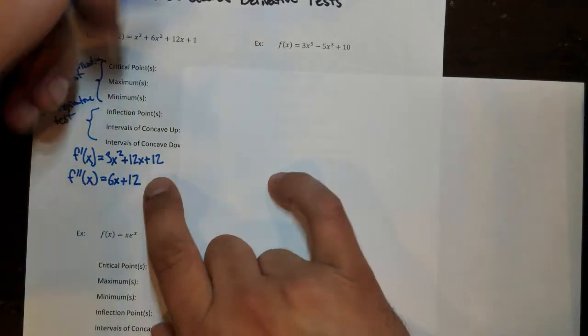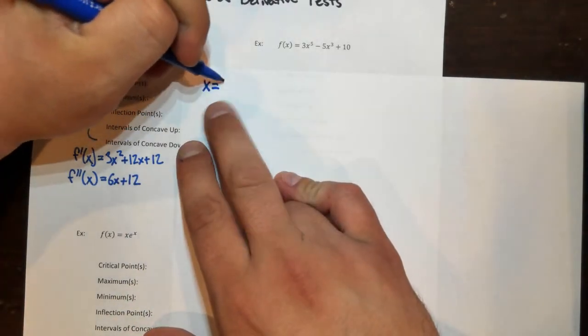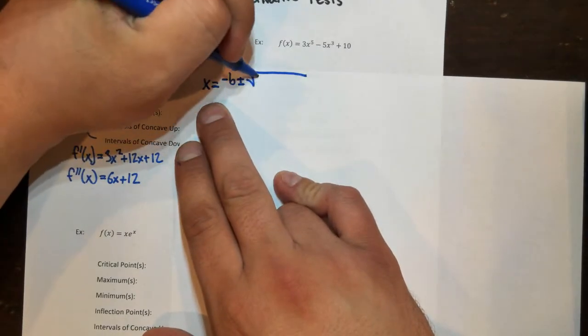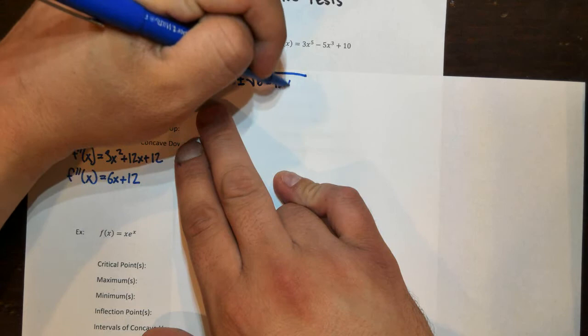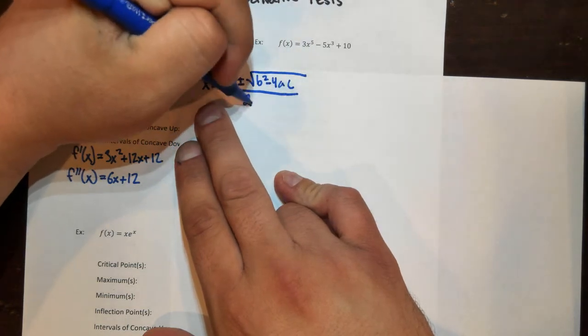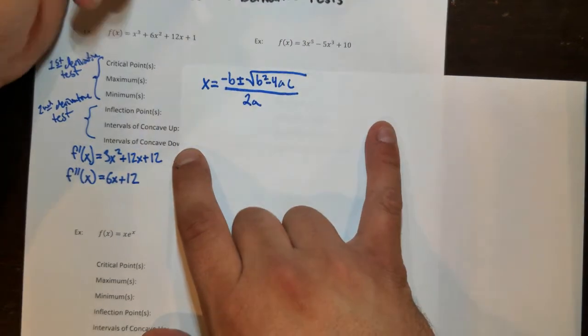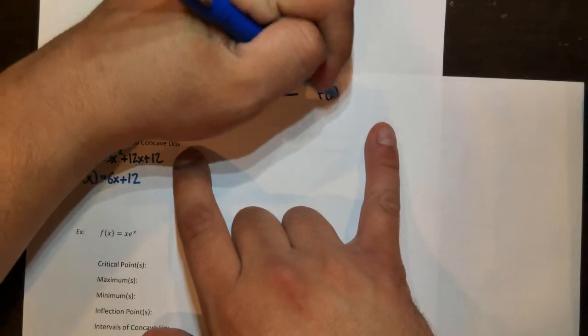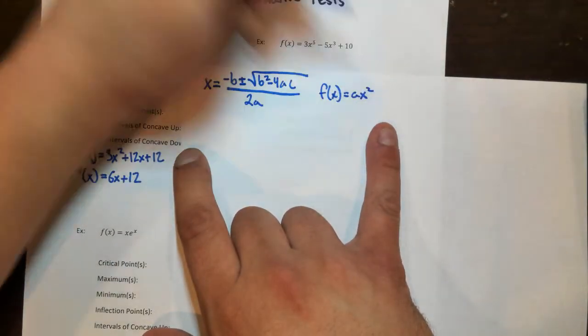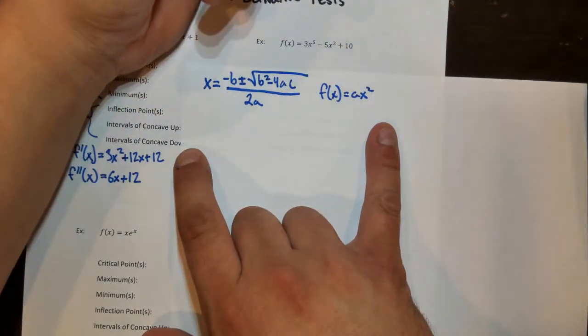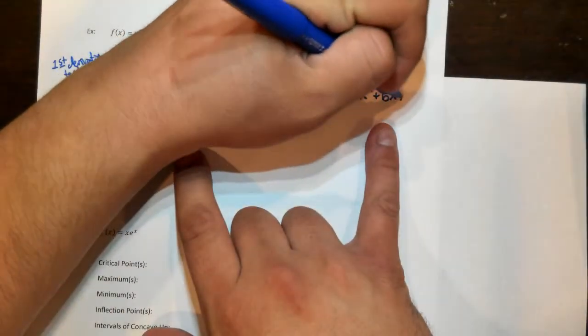So we're going to go ahead and use the quadratic formula on this. So remember, the quadratic formula is x equals negative b plus or minus square root of b squared minus 4ac, all divided by 2a, when we're in the form of f of x is equal to ax squared plus bx plus c.